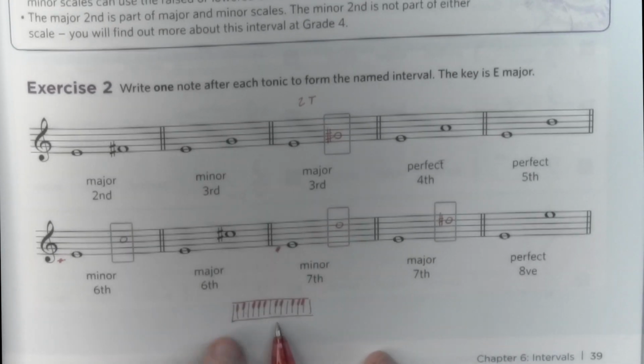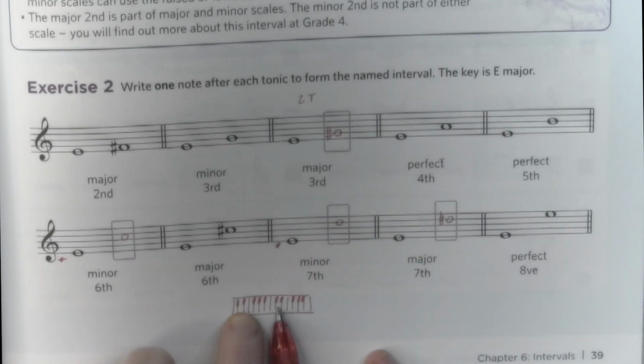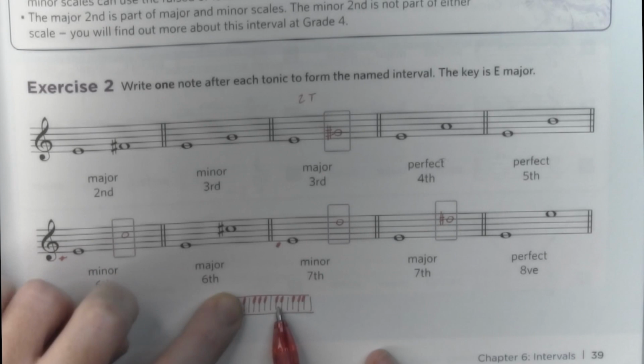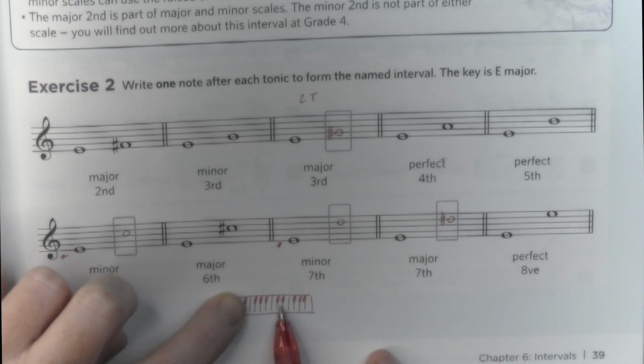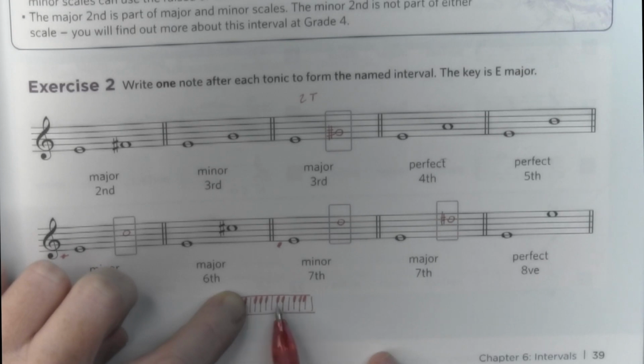So, mi, re, okay, it's here, I hope you can see it this way, okay? This is a minor 7th. To increase the distance without touching the main note, we need to add a sharp, and this is it.